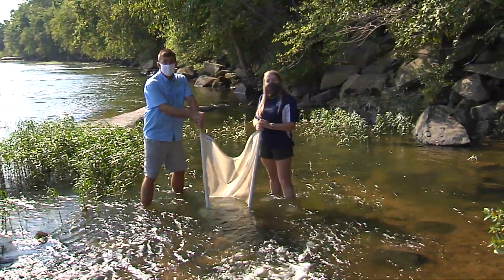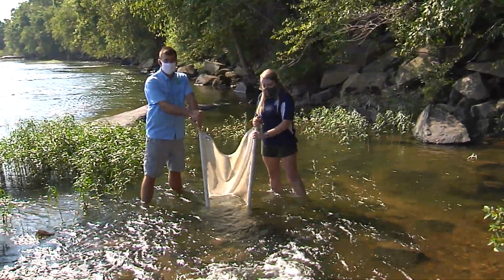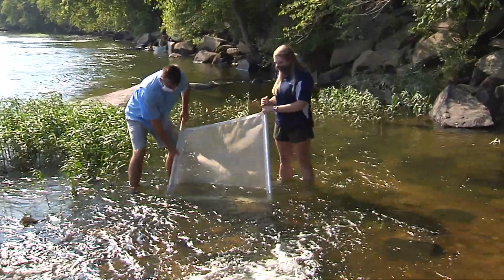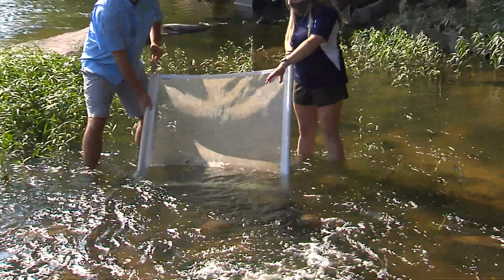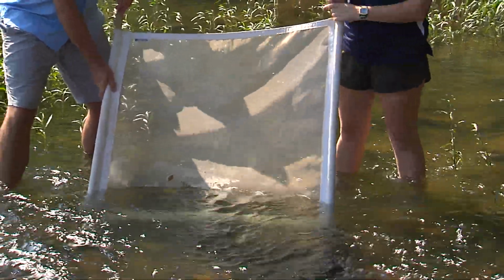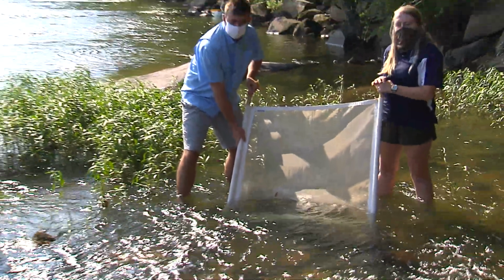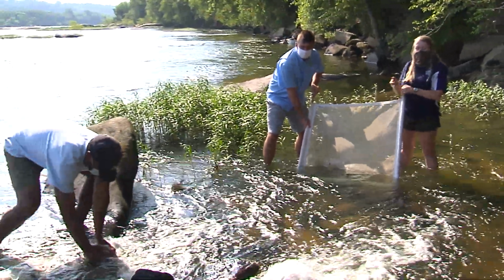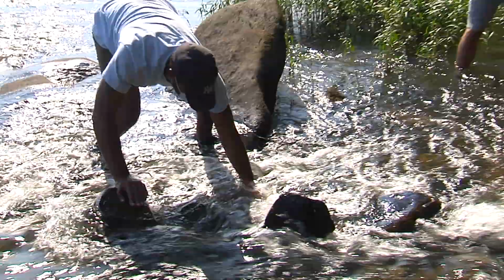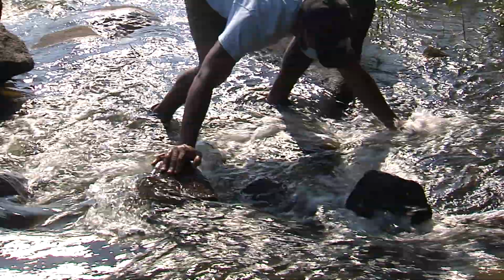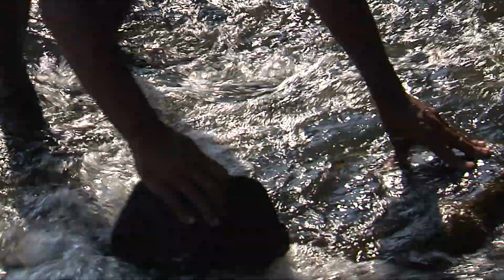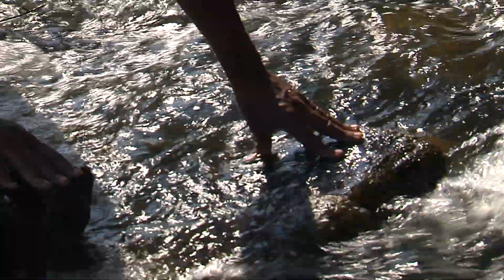So Nat and I are going to set out our kick-seine net. What we're going to do is stretch it out and then set it at about a 45-degree angle. This way all of the macroinvertebrates can come into our net. And then Charles is going to come over and agitate all of our rocks. So our macros love to live under the rocks, under the leaves. He's going to move all those things around so that they can be free and flow with the current into our net. That's why we're in this moving water section, so that they can flow into our net, makes it easier to catch them.